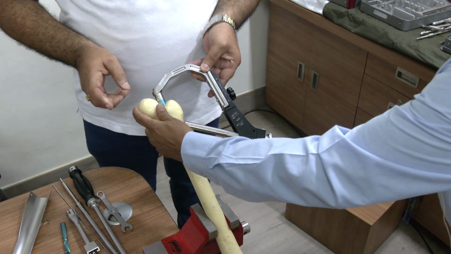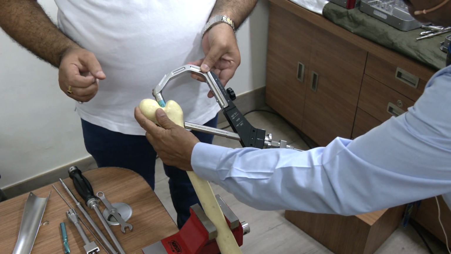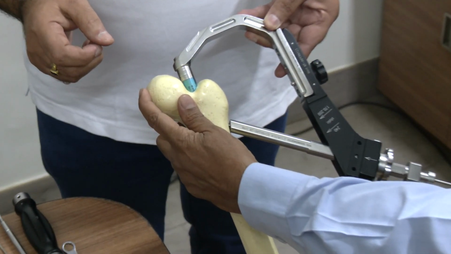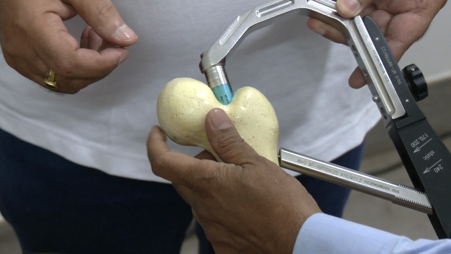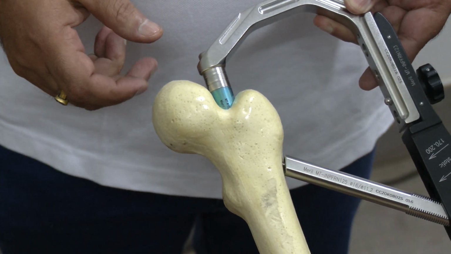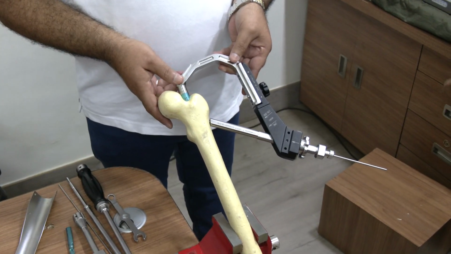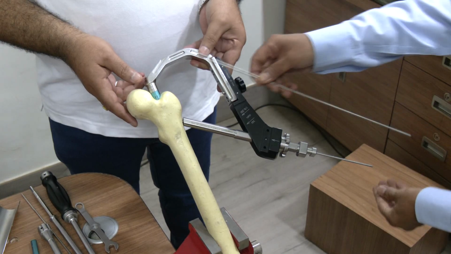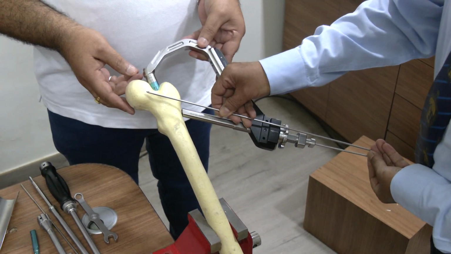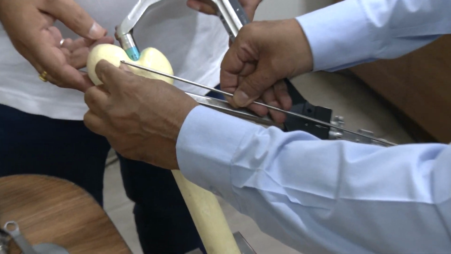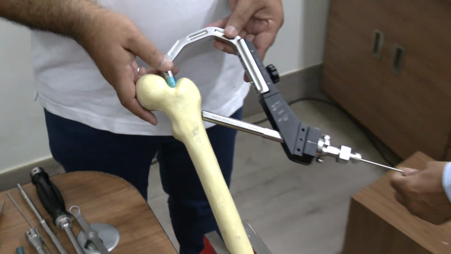Since it's a demonstration, I'll wait till it comes out here. But normally it should not come out. It should just stop short of that. So I'll see with another similar guide wire whether my guide wire is adequately passed or not. You can see that it is passed up to here. I can pass 1 more centimeter.